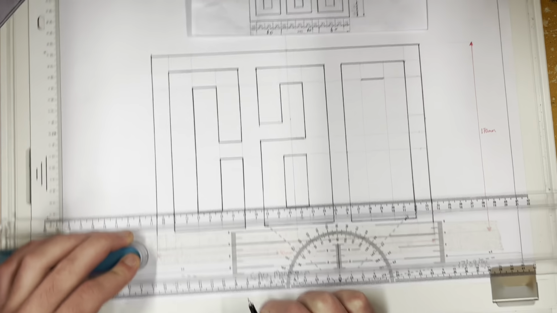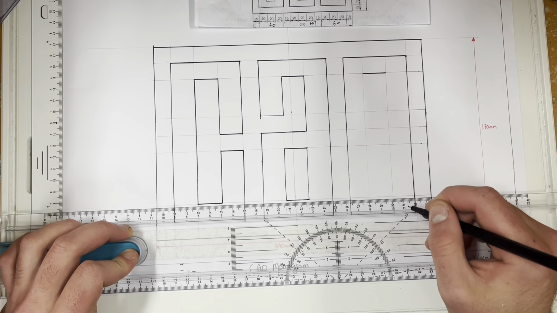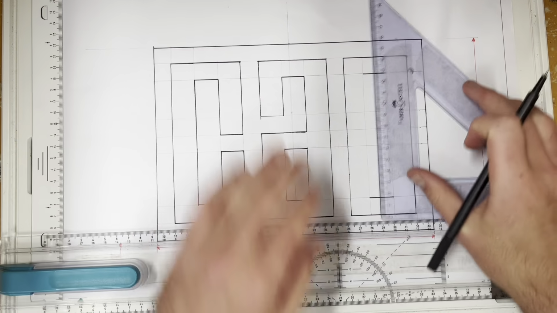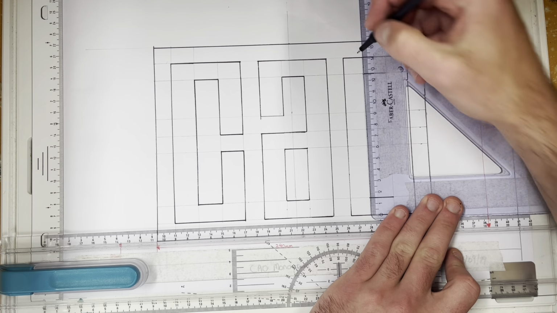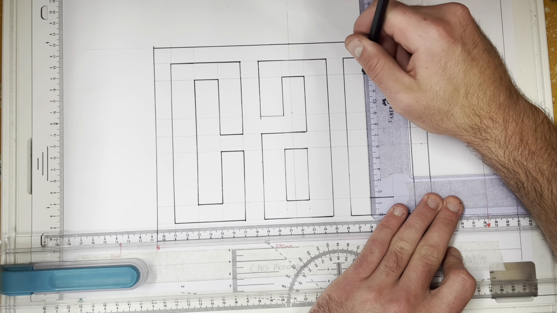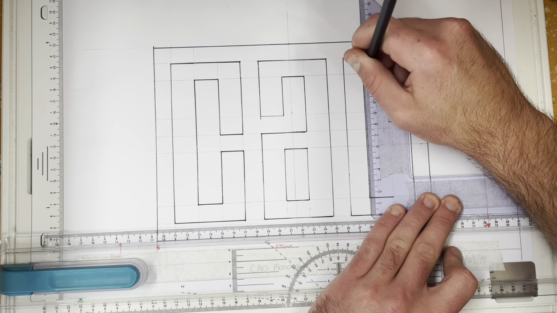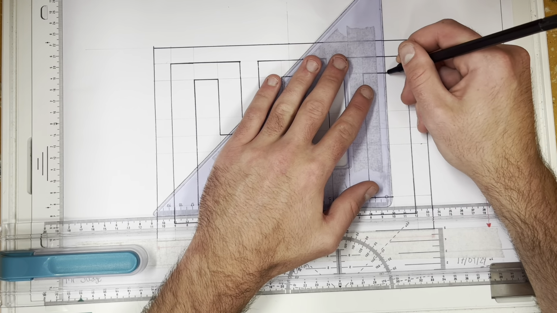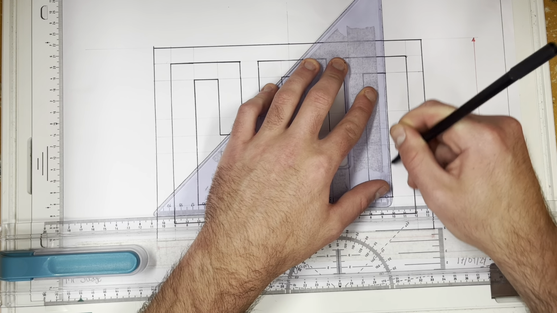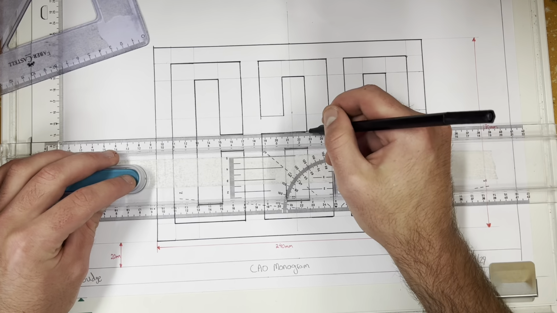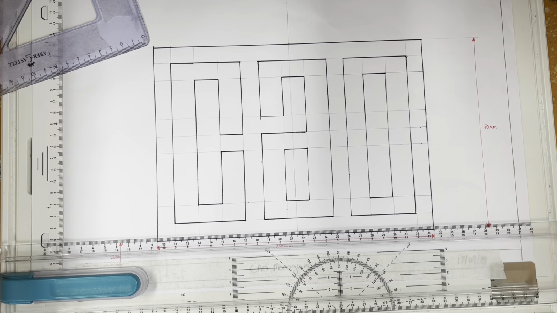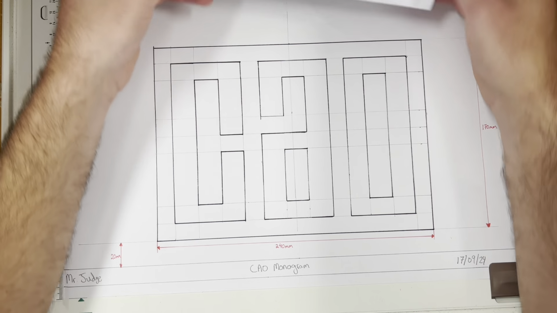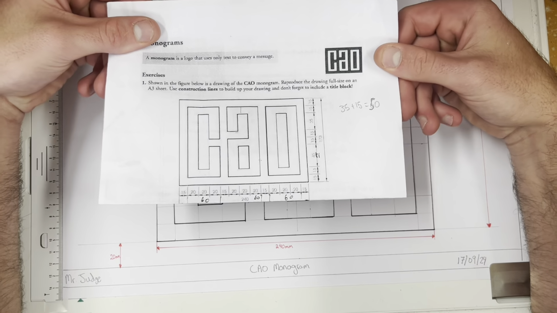Top, flick it down, here's my bottom. Okay, just do that, then I just do top to bottom. And I'll do the same again, just turn it and do top to bottom. Finish that line there as well. So there is our finished CAO monogram. So there's an image of it, so that's what we expected.